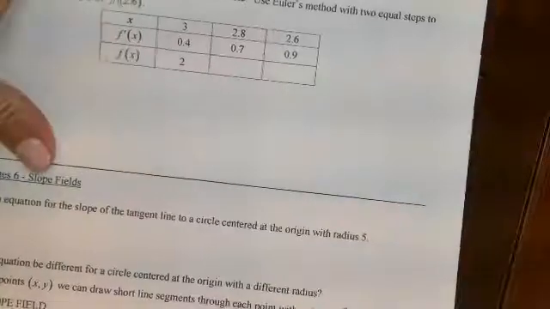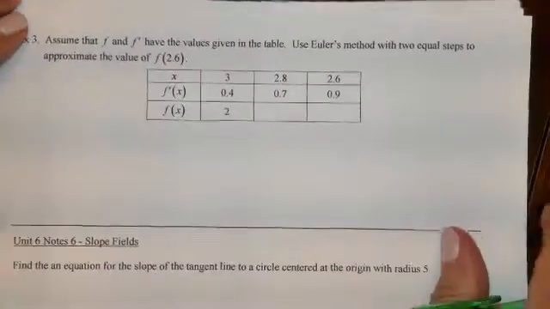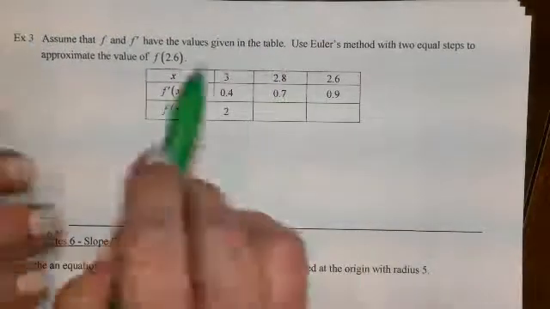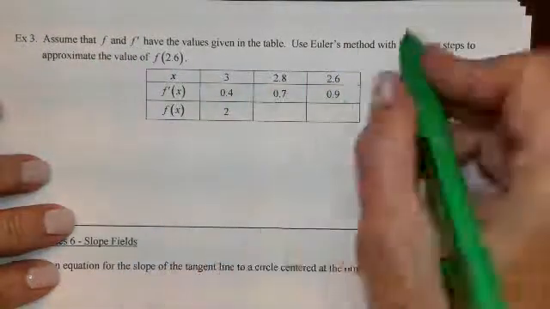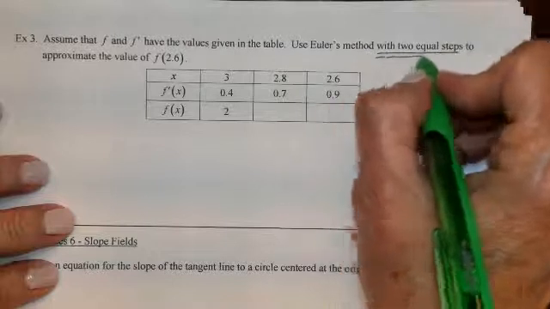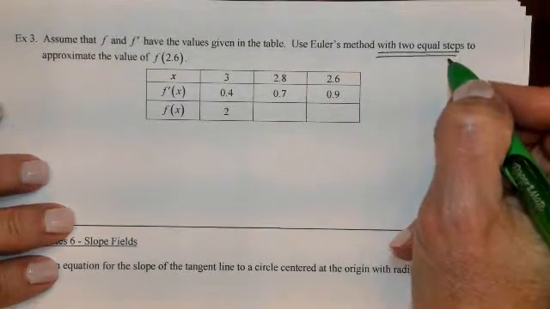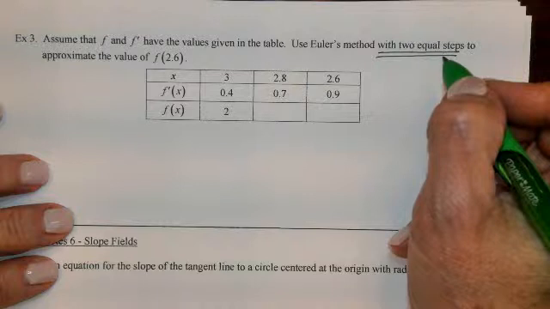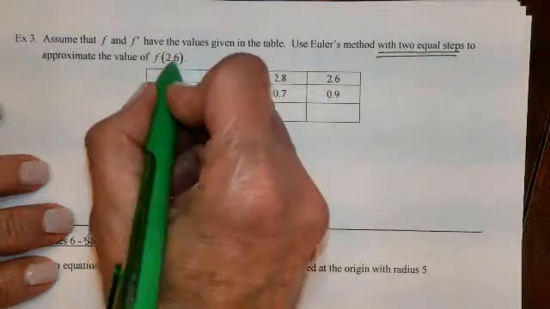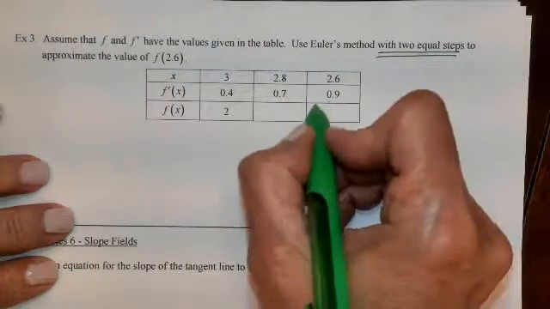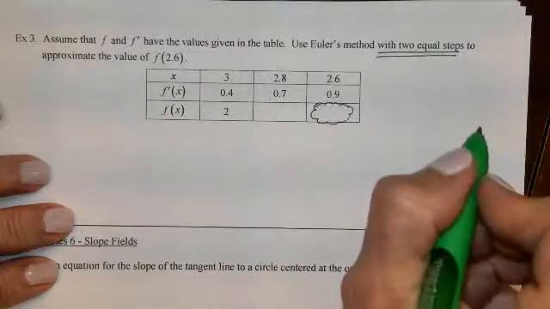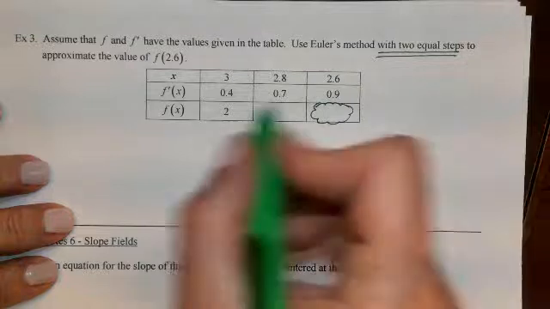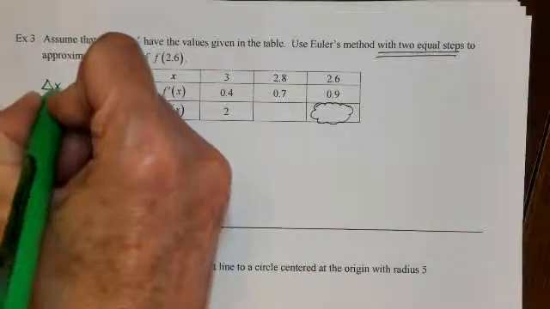Okay, I have one more example for you though, and this is when we have information given in a table. Alright? So assume that f and f prime have the values given in the table. Use Euler's method with, again, 2 equal steps. I use 2 because that's what I see most often on AP exams, okay? To approximate the value of f of 2.6. So we're looking for f at 2.6. Okay? All right, find delta x.